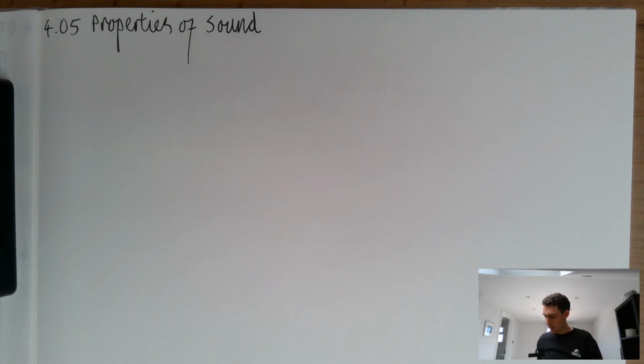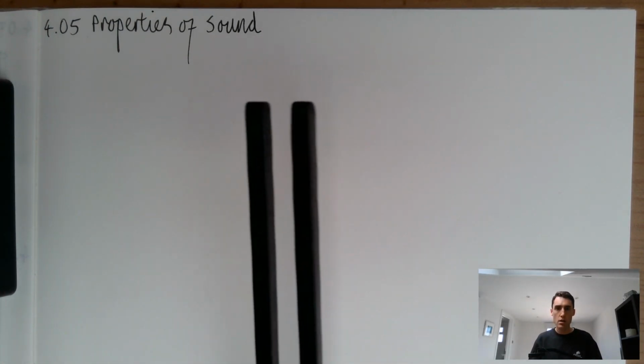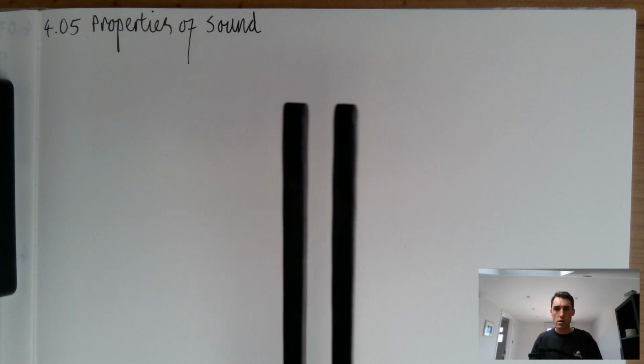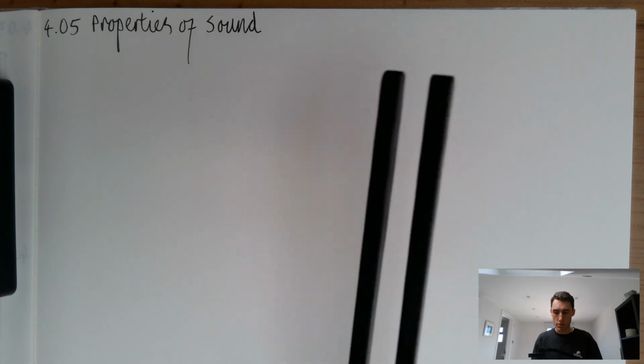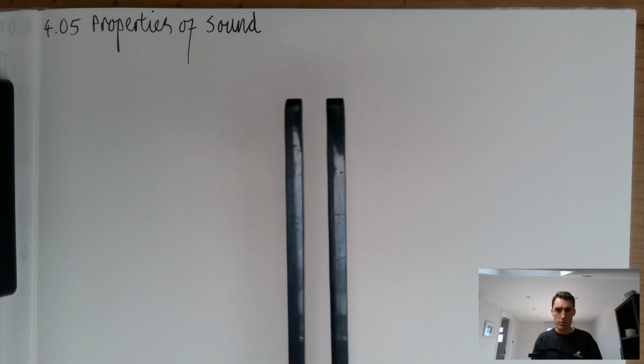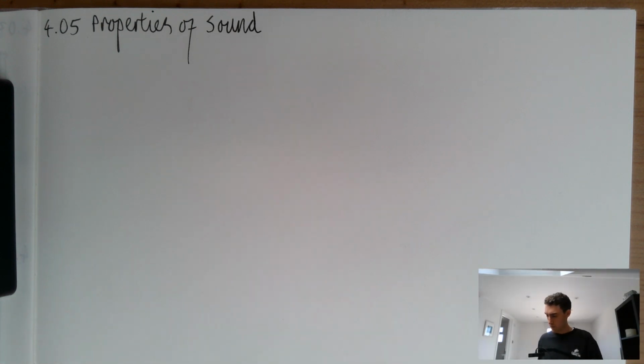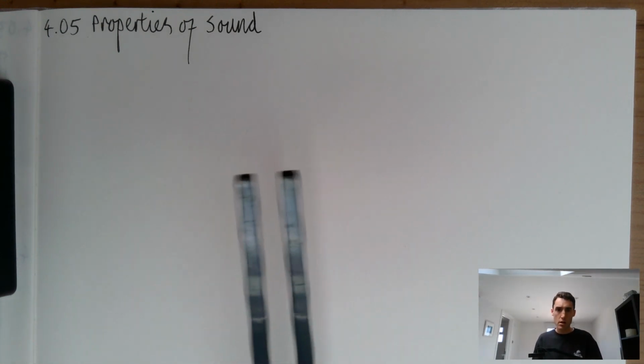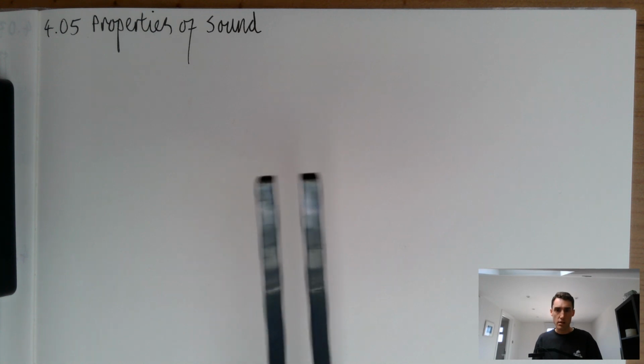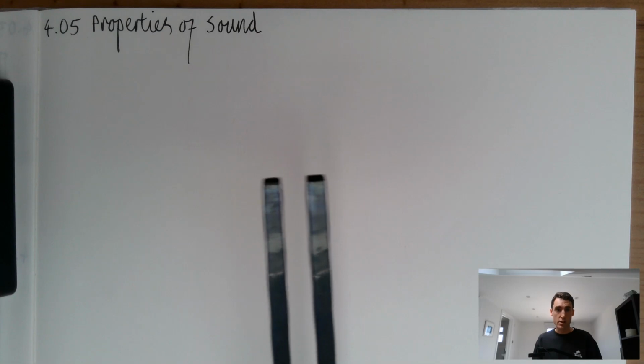If I do the whack, it's pretty difficult to show. I'm not sure why that's not showing up as clearly as it was before. Let's just try that one more time. The whack. Yeah, so you can see the amplitude of oscillation is quite a bit larger.